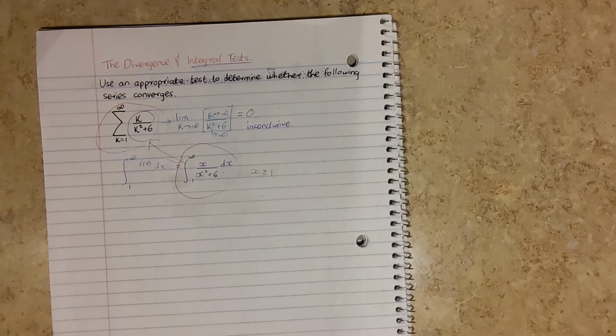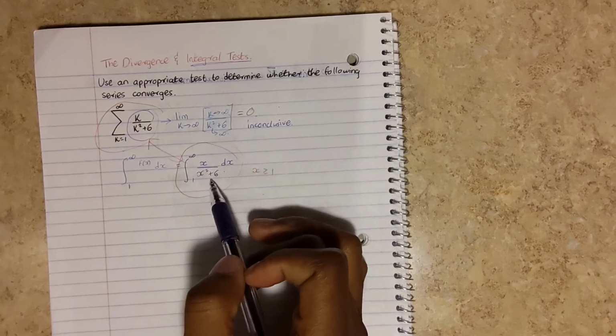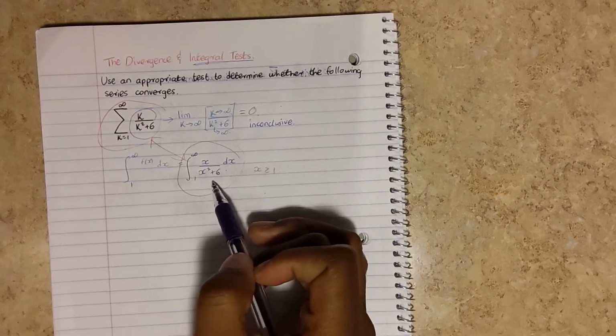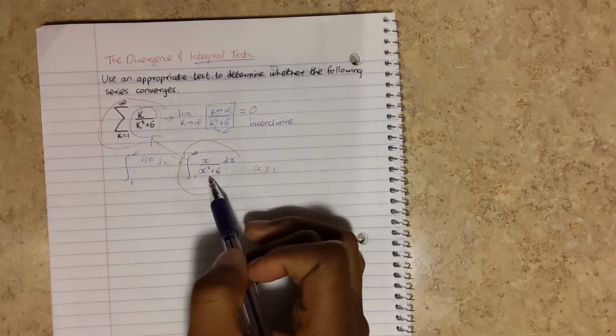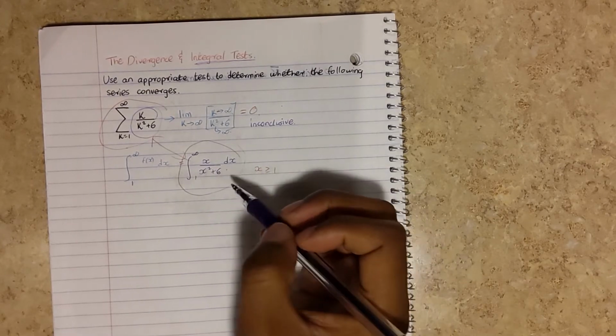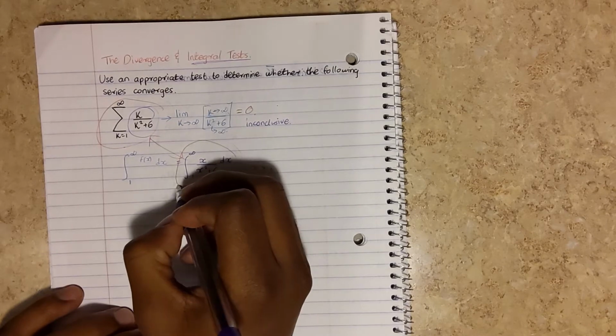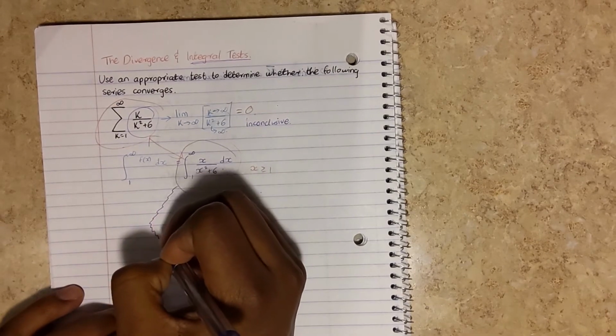So basically, we gotta find the integral of x over x squared plus 6, right? And doing the long and short of it, I'm just gonna skip for right now.